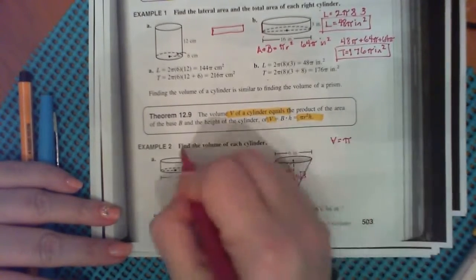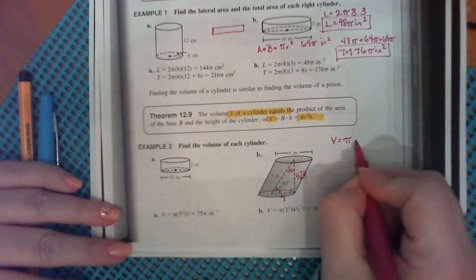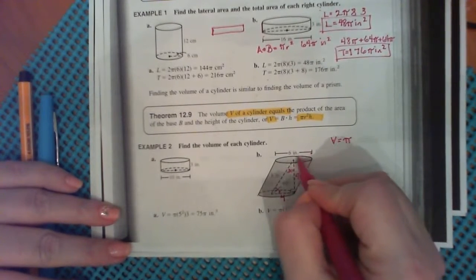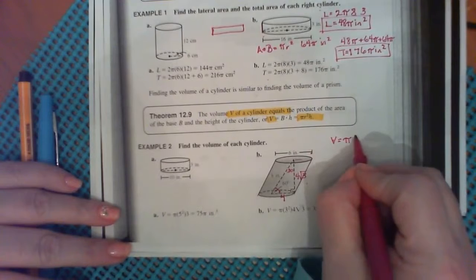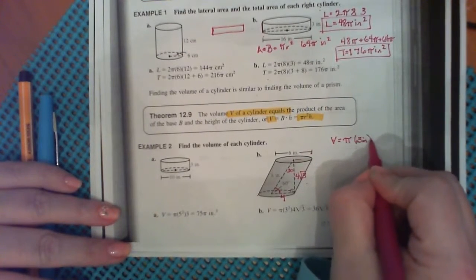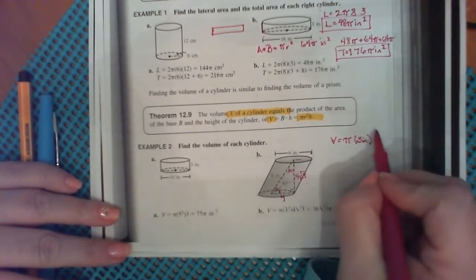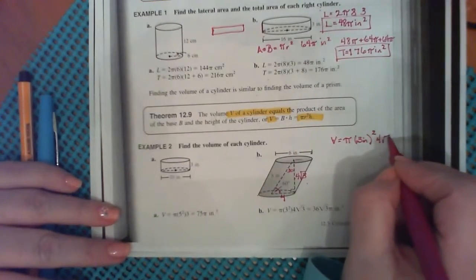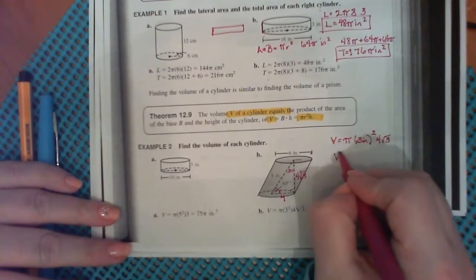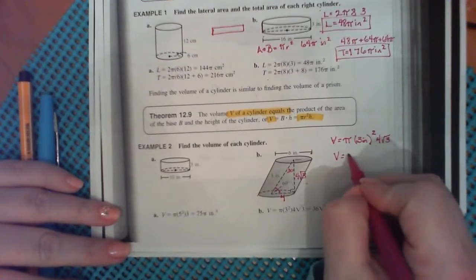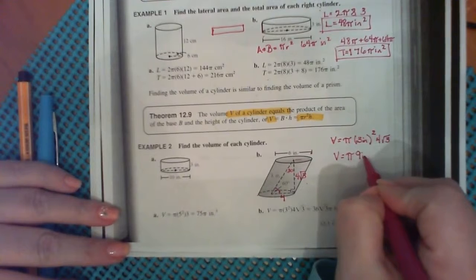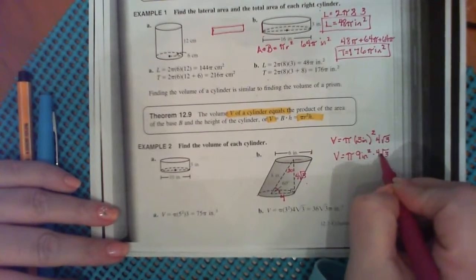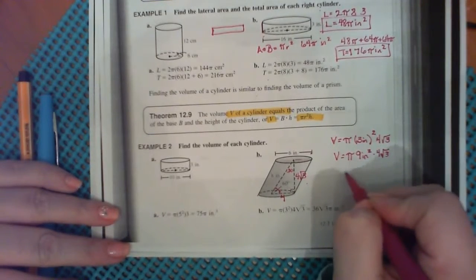Pi is just going to be pi because they didn't say what pi should be. R, they went ahead and told me that this was 6 inches all the way across, so my radius is going to have to be 3 inches. And then that one gets squared, and then we have the height of 4 square roots of 3. That's going to be pi times 9 inches squared times 4 square roots of 3. Remember, it's outside times outside, inside times inside.